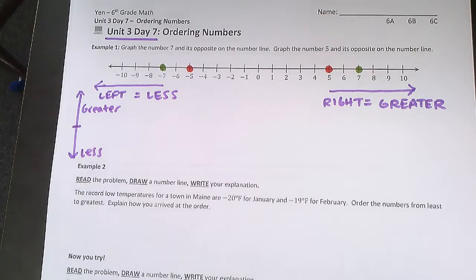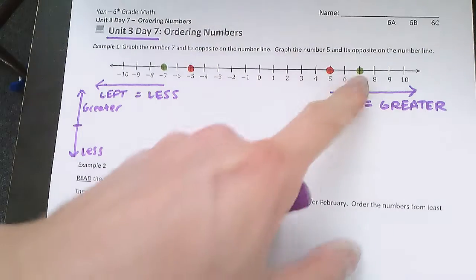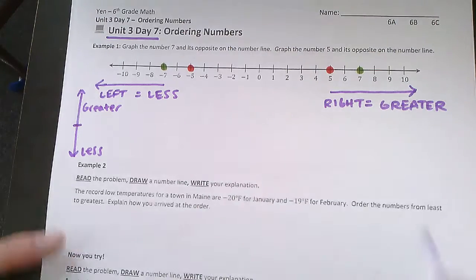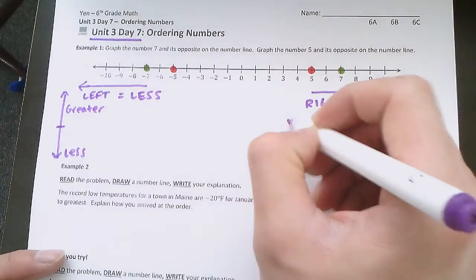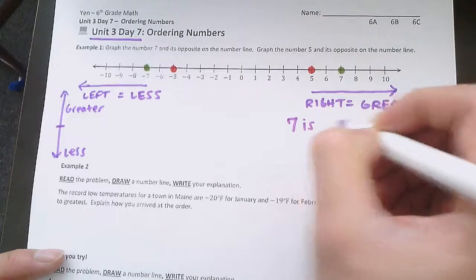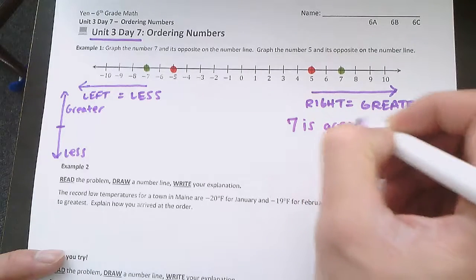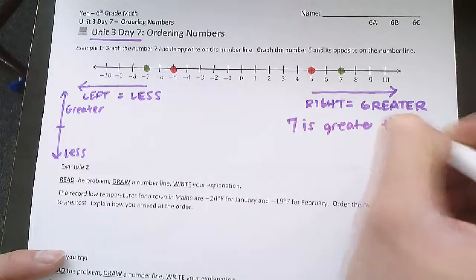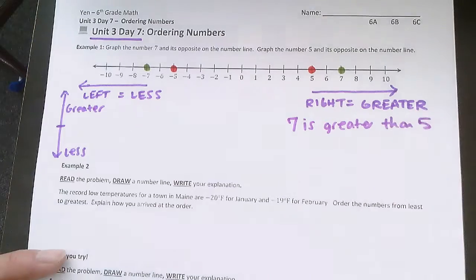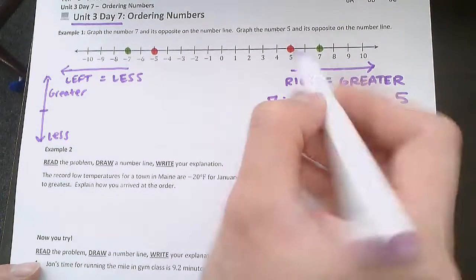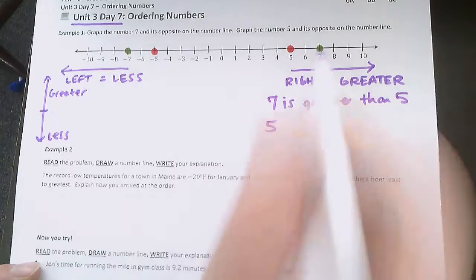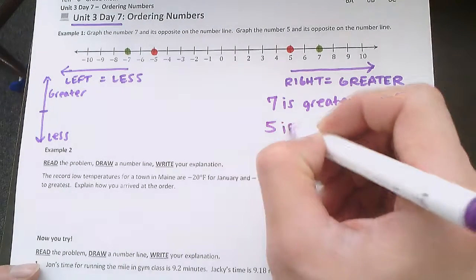So in this case, we have 5 and 7. So we can say that 7 is greater than 5. And we can also say that 5, because it's to the left of 7, 5 is less than 7.